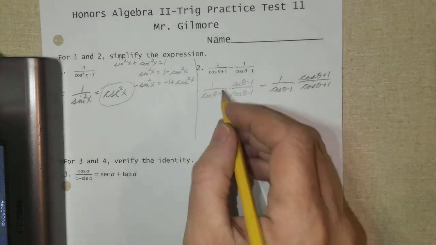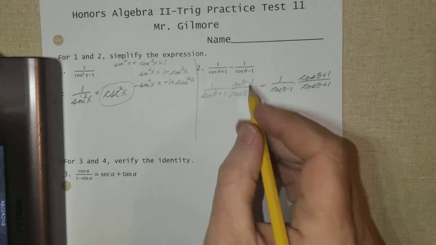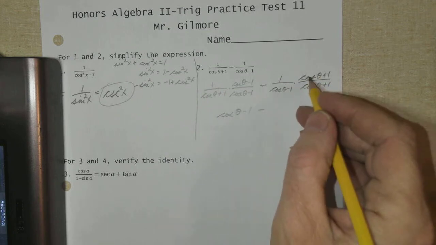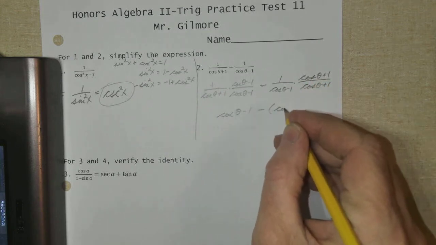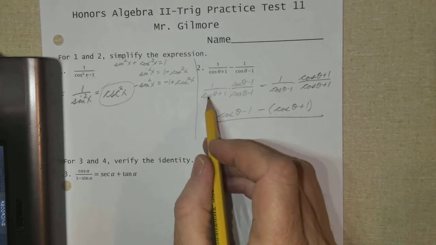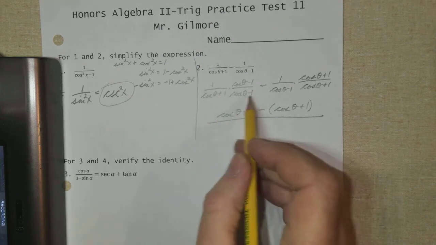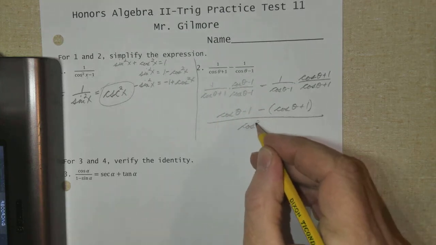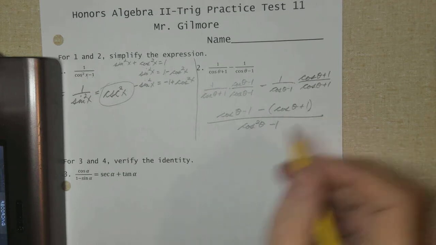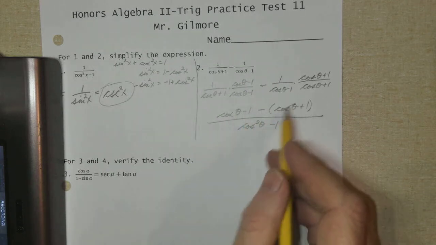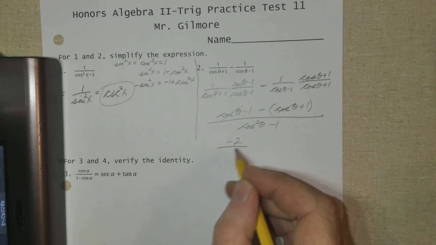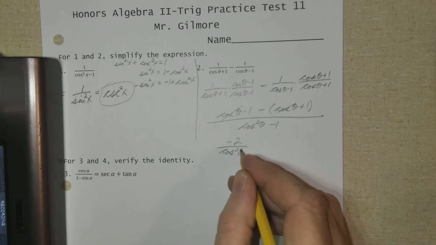And when I go through and multiply this, this is cosine theta minus 1 minus cosine theta plus 1 over my common denominator. This looks like difference of squares. Cosine squared theta minus 1. Alright. Cosine minus cosine cancels. Negative 1 minus 1, that's negative 2 over cosine squared theta minus 1.